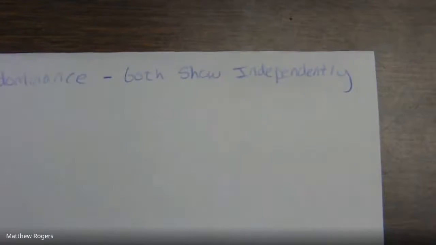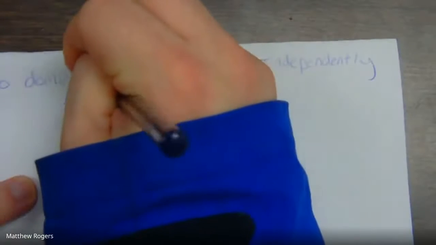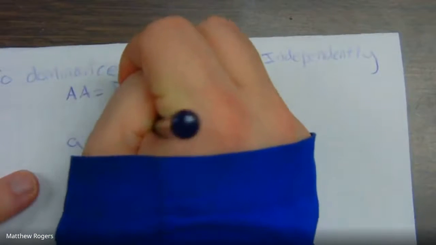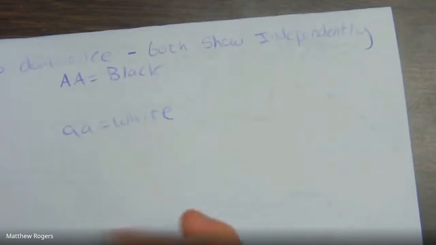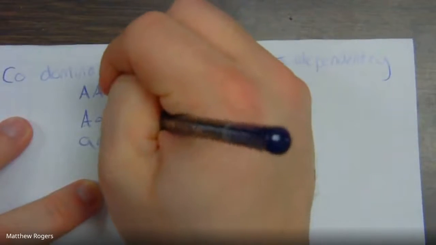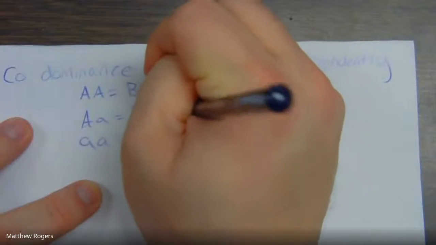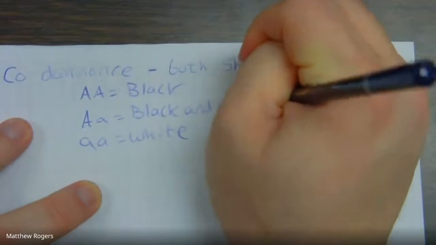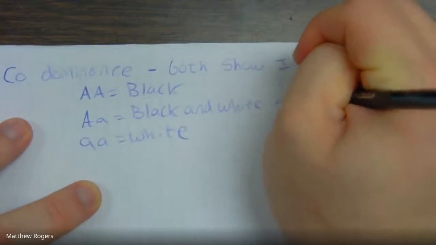So what I mean by that is, for example, if I use the same guy here, big A equals black, little a equals white. Big A, little a is going to equal black and white. It's usually spots or stripes.